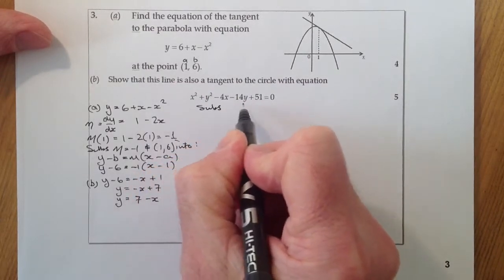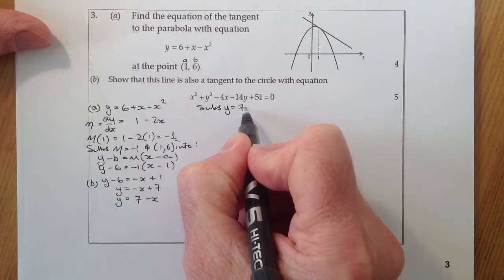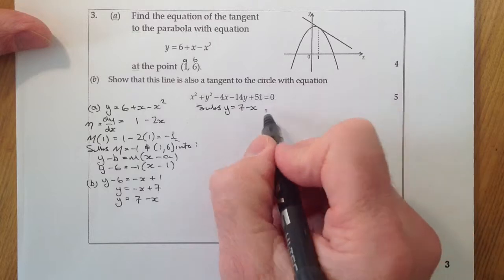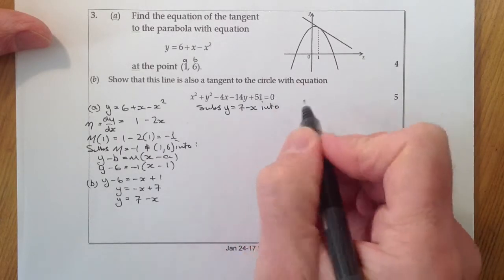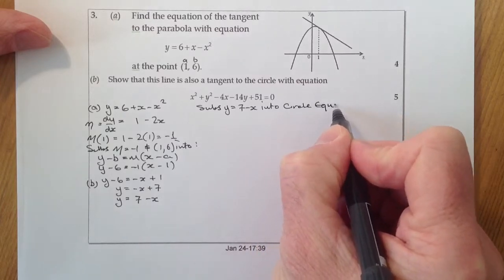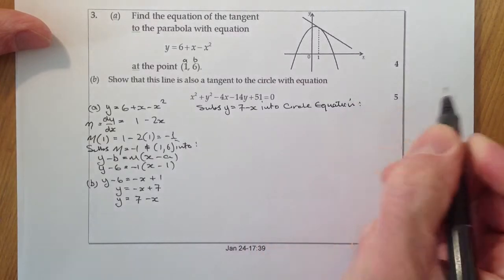So I'm going to substitute y is equal to 7 minus x, which is the equation of the straight line that should be a tangent to the circle, into the circle. Okay, here we go.